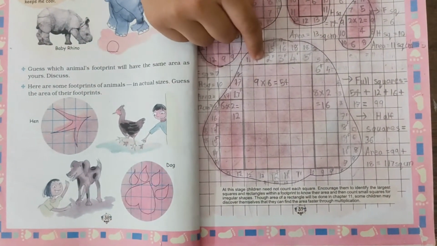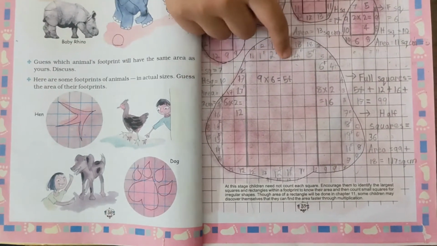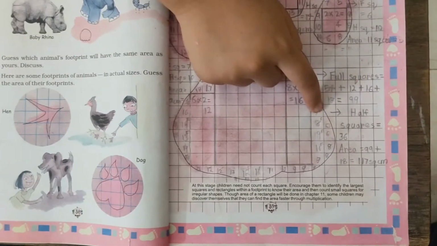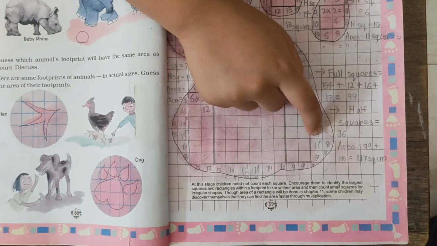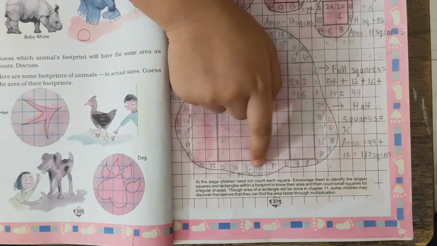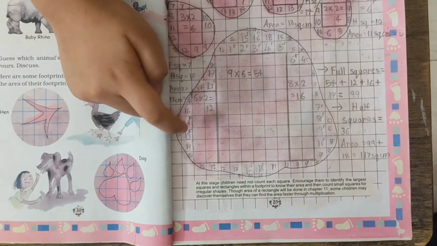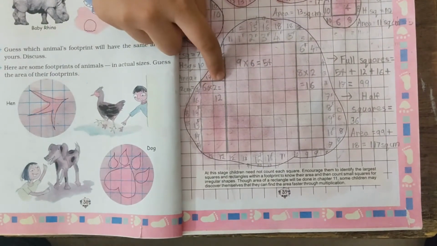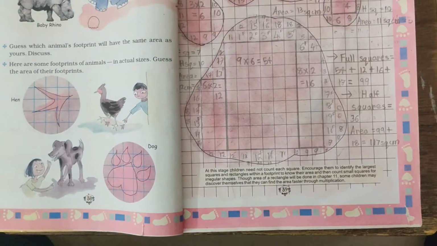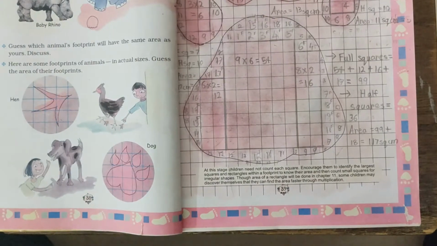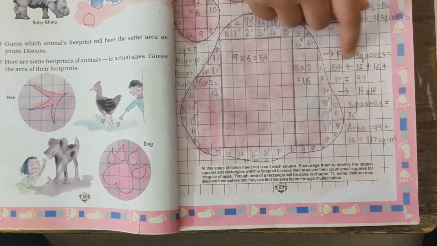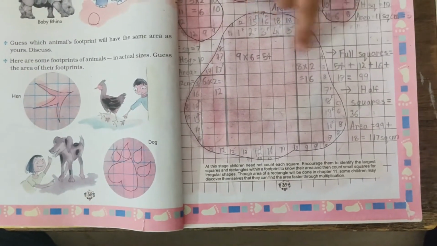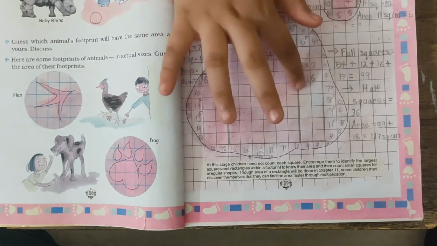Like this is one full square. 1, 2, 3, 4, 5, 6, 7, 8, 9, 10, 11, 12, 13, 14, 15, 16 and 17. So the total number of full squares in this figure are 54 plus 12 plus 16 plus 17 equal to 99. So there are 99 full squares in this figure.